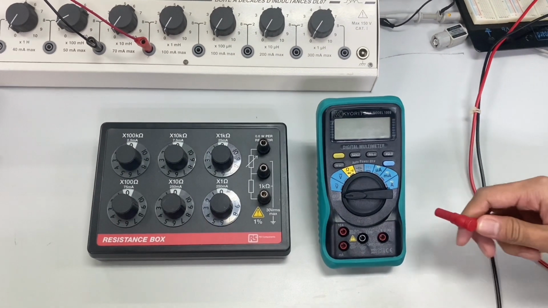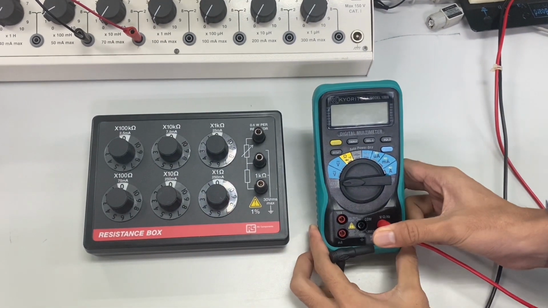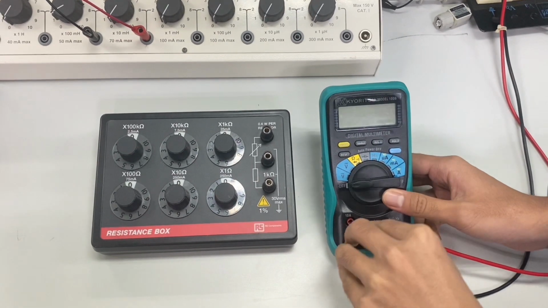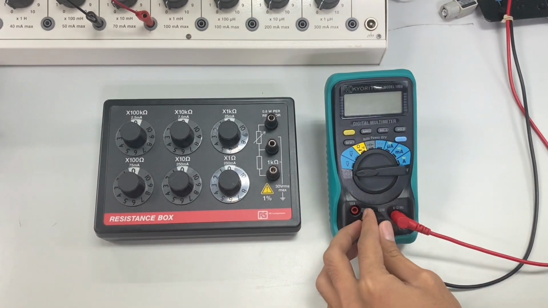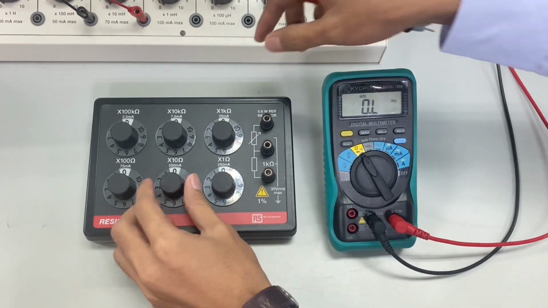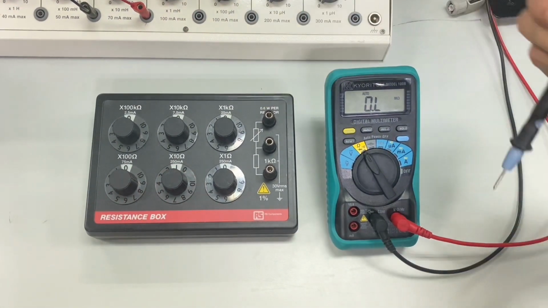This is how to measure the value of resistor. Red probe to the voltage ohm part and then black probe to COM. And set the range of multimeter to ohm range. Set the decade resistor to 10 ohm.